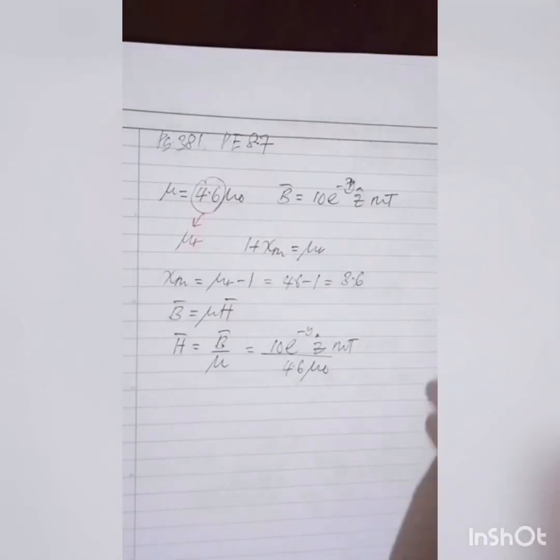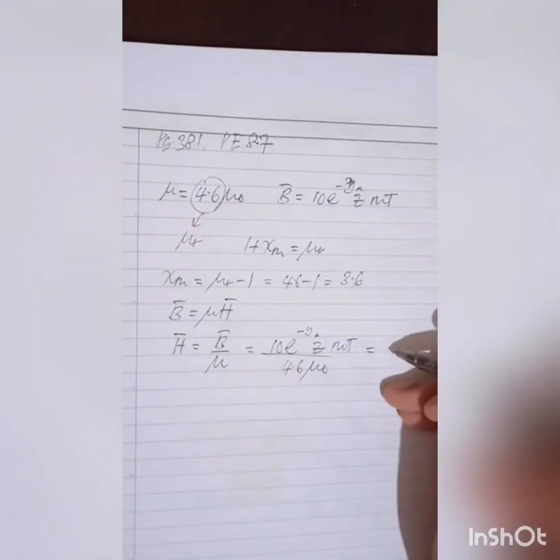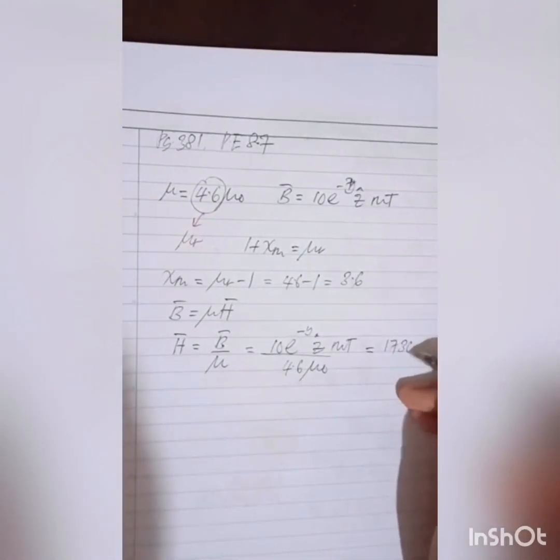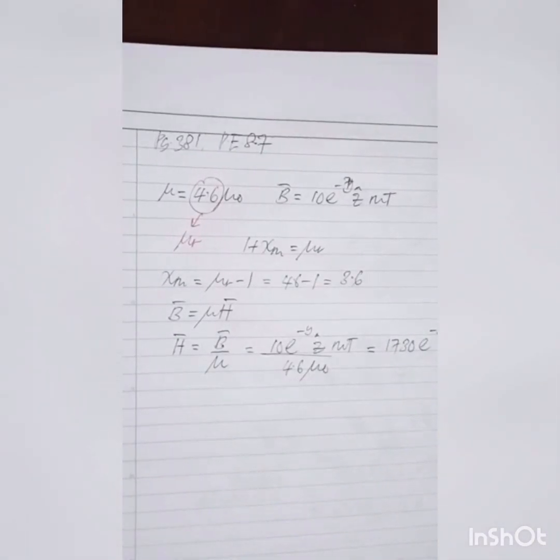If you proceed, you will find the value of H, which equals 1730 exponential minus y. Again, they must be in the same direction, the Z direction, and it has the unit of ampere per meter for the H field.